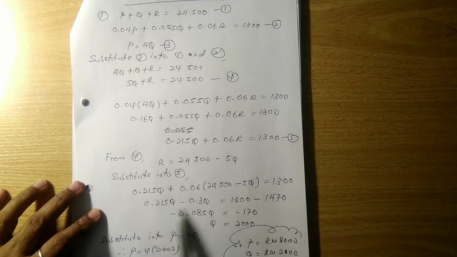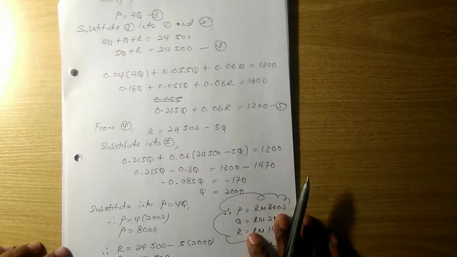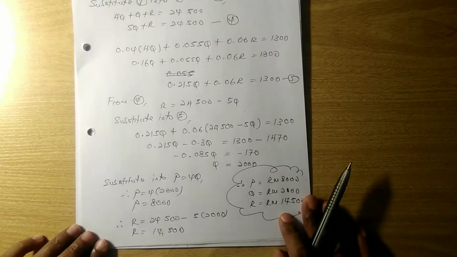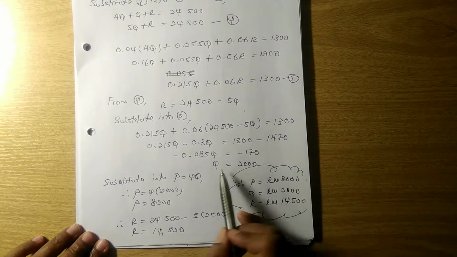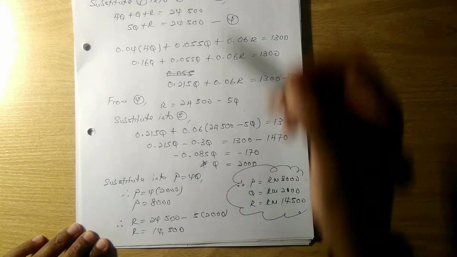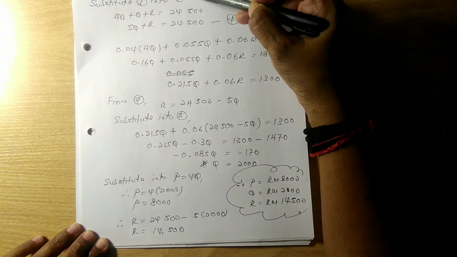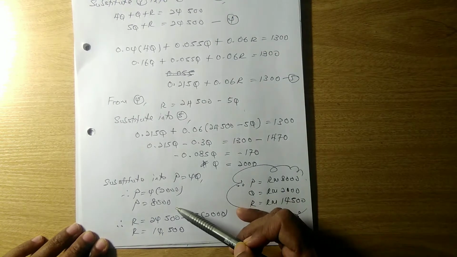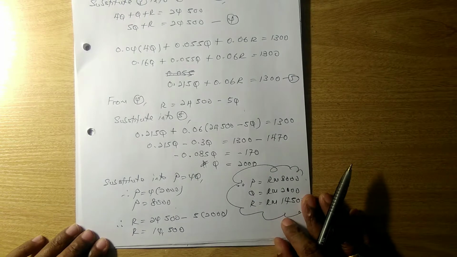So we put it in, we solve for Q, and you get Q as 2000. Once you get this, you go back into the third equation, P equals 4Q. You sub and you get P is 8000.